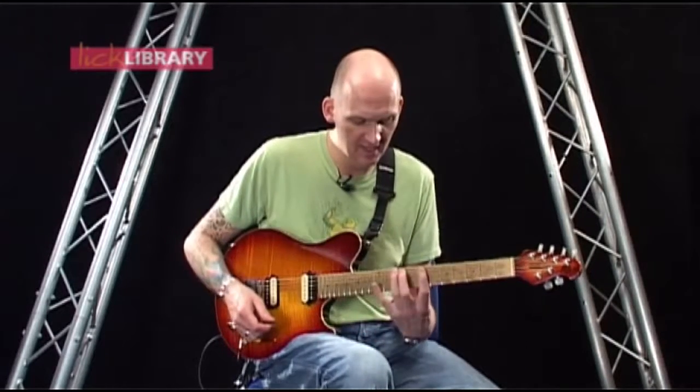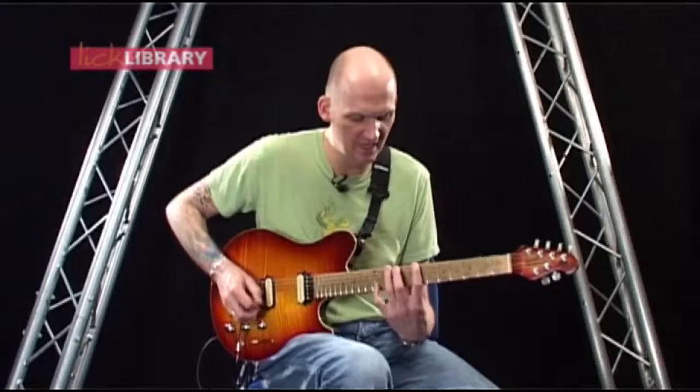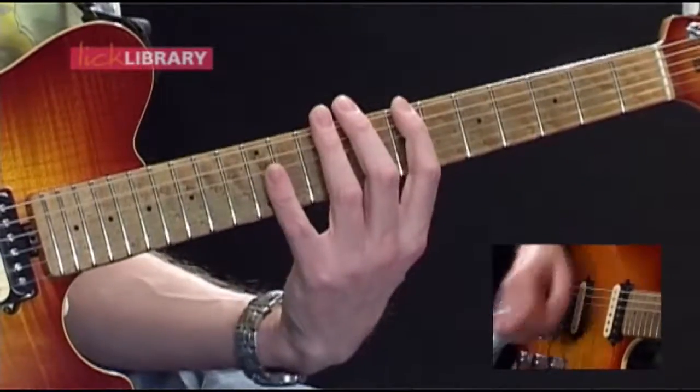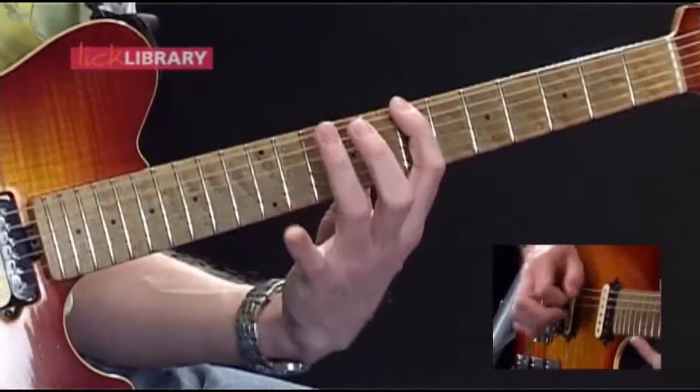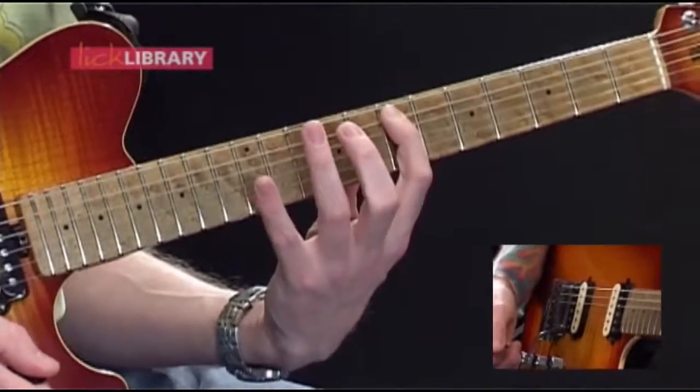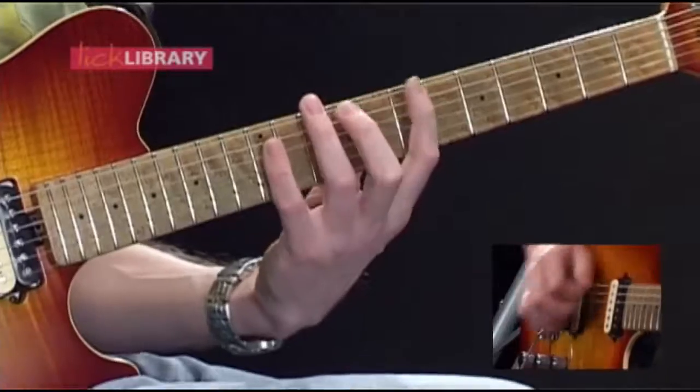I'm going to play quite far across the neck using a series of 3-note per string ideas. Well, 2 notes on one string and 3 notes on the other. I'm going to be playing the 7th fret at the bottom E up to the 10th fret, and then 7, 9, 12 on the A string.